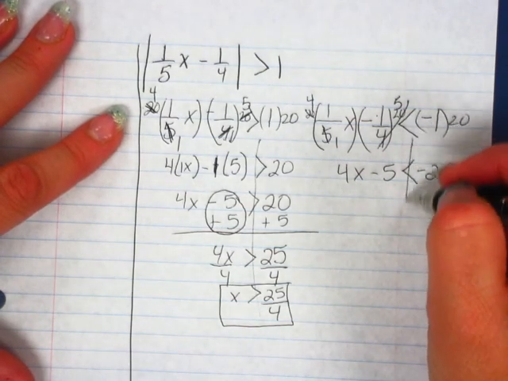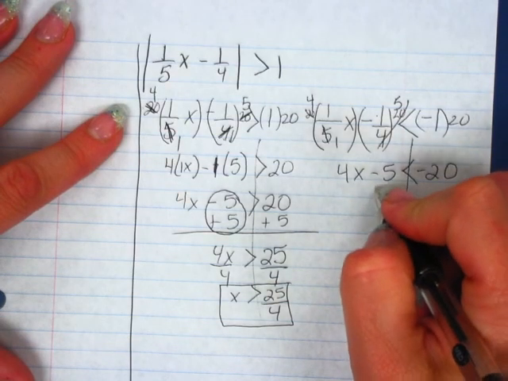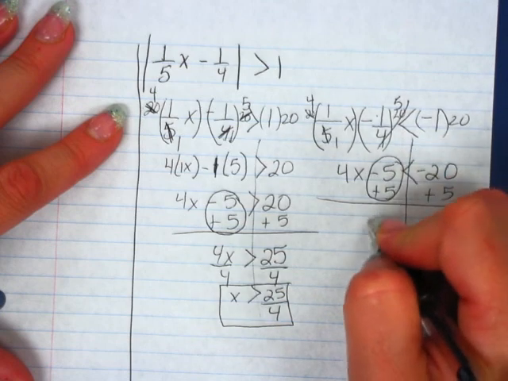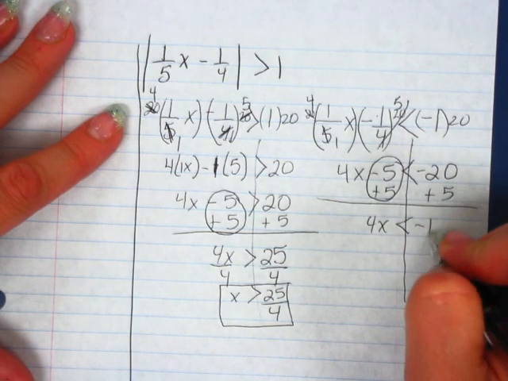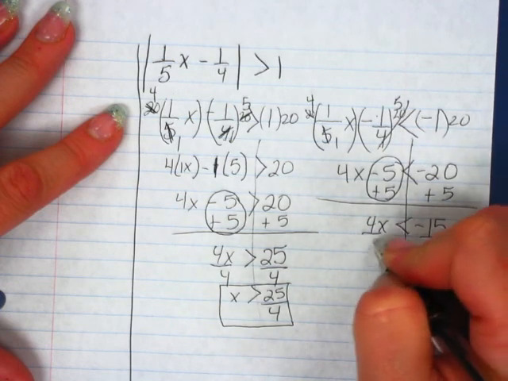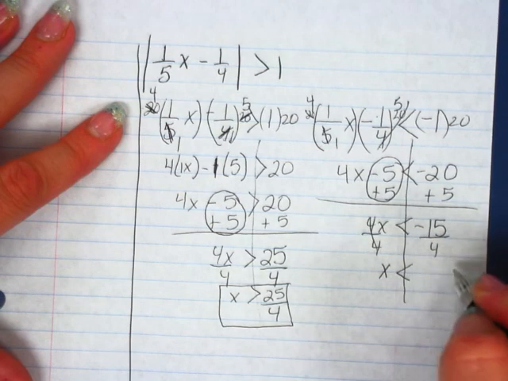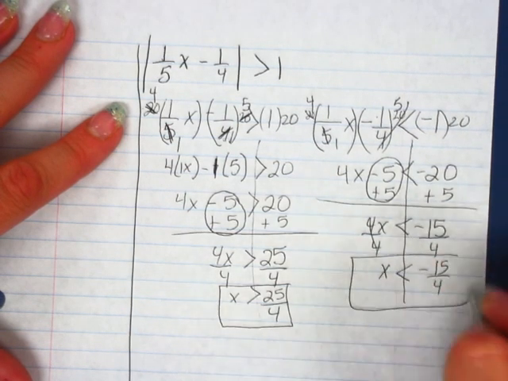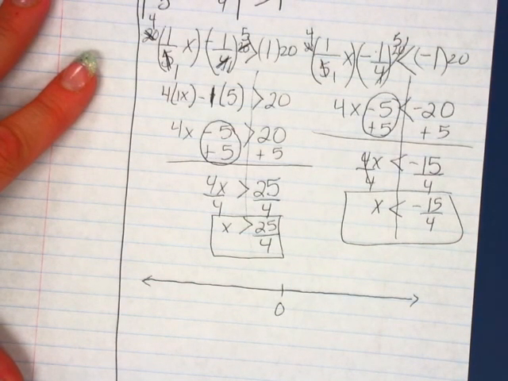All right, drawing our line. Okay, again, we're going to follow the same steps. Adding and subtracting comes first. That gives me my 0, and I'm left with 4x on this side. Over here, I get negative 15. Divide both sides by 4. We get x is less than negative 15 fourths. Okay, so now you're going to make that fraction into a mixed number. It makes it much easier to graph.